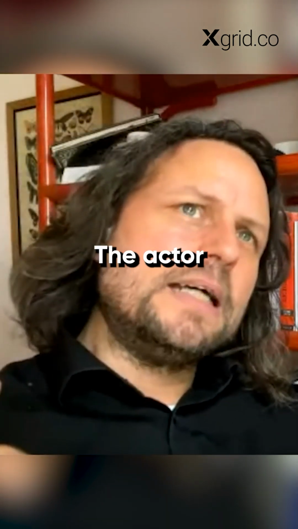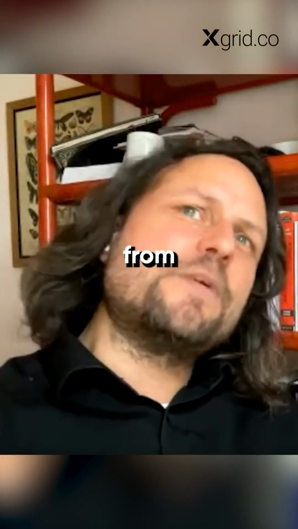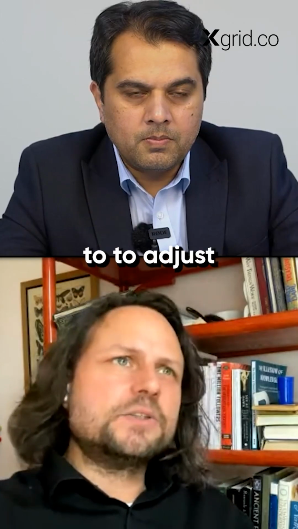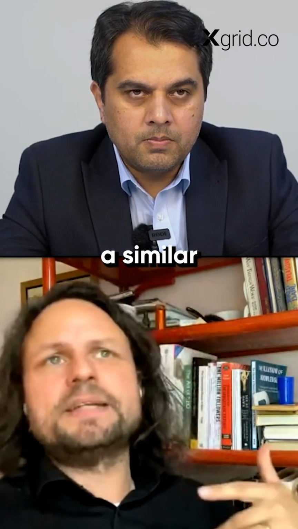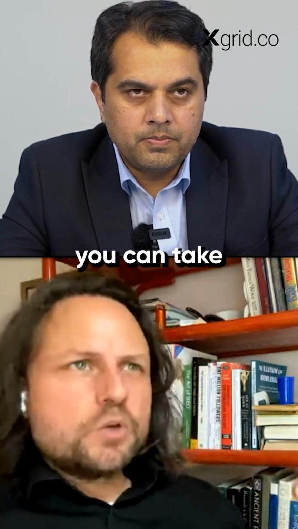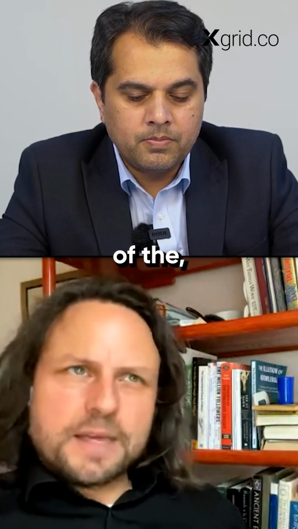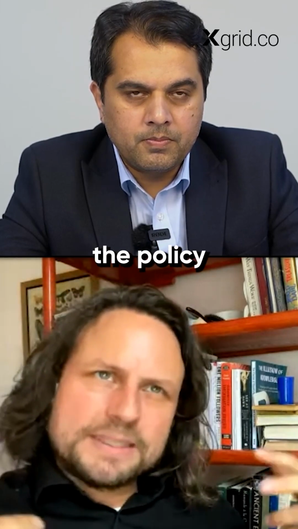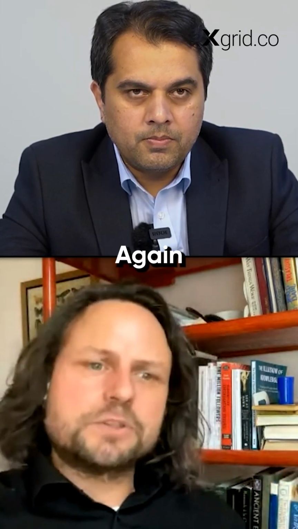And then the actor gets the feedback from the critic to adjust the probabilities of taking a similar action in the future. And with these two networks, you can take advantage of the benefits of both the policy gradient and the value function approach, if that makes sense.